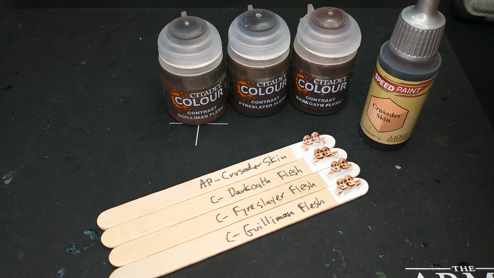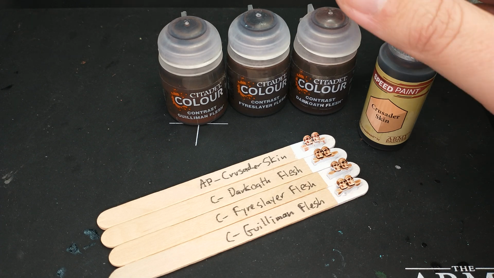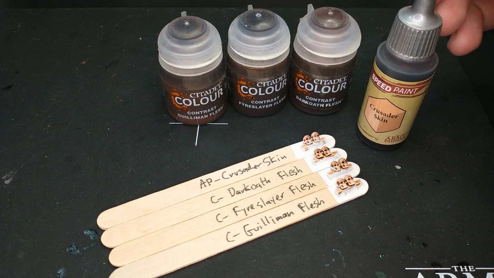Welcome to a color compare of the contrast and speed paint flesh or skin colors. So what I did here was I took all of the contrast and speed paint and found the ones that had either flesh or skin in the name that were not obviously orcs, okay? So we've got a lot of green colors for the orc skins. This is more of what we'd call maybe like a human skin kind of thing.